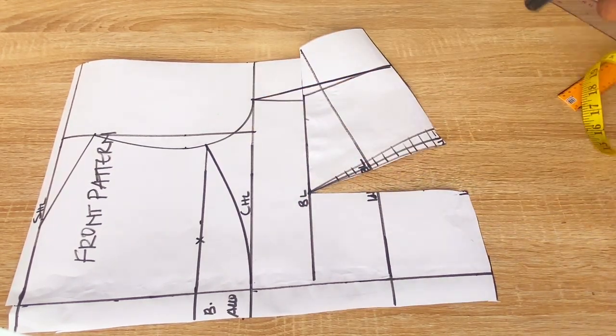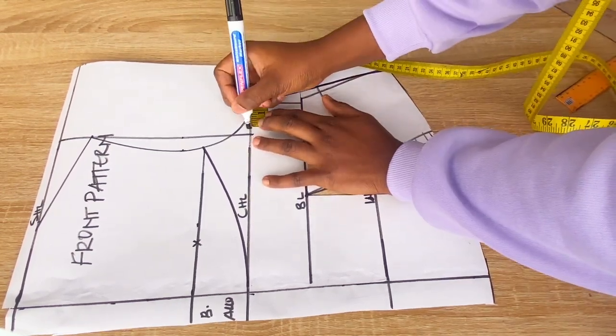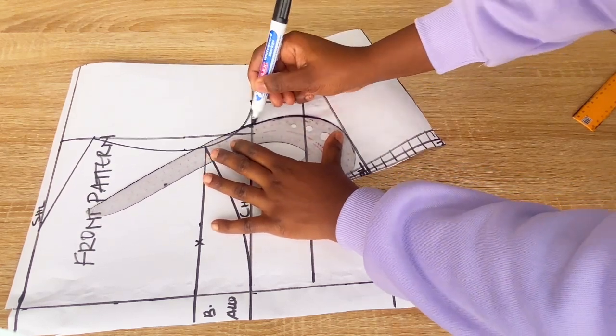From the side, I'll go in by 1.5 inches and make a mark there. I'll bring in my curve and connect from that point to the underbust line.